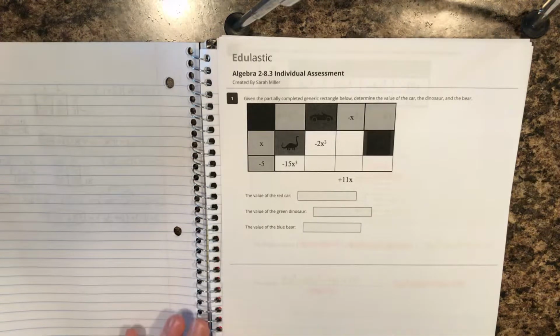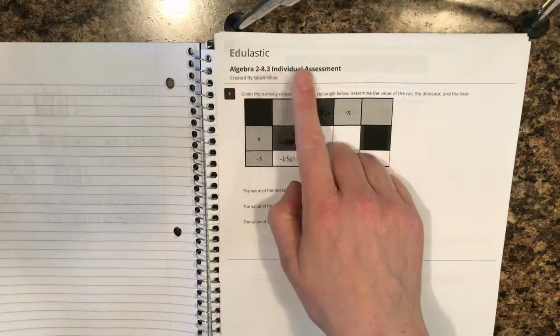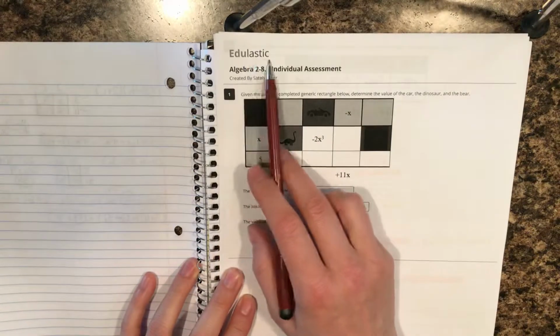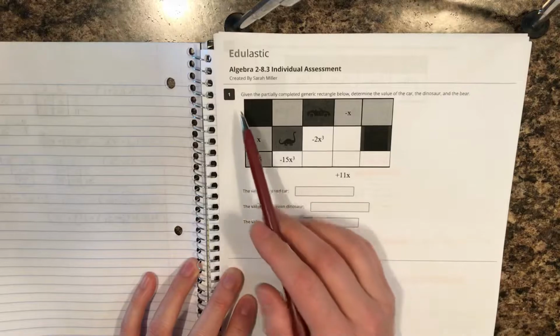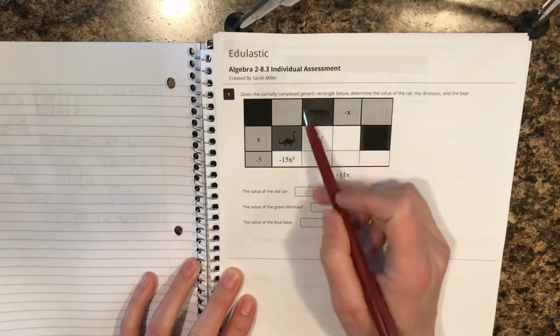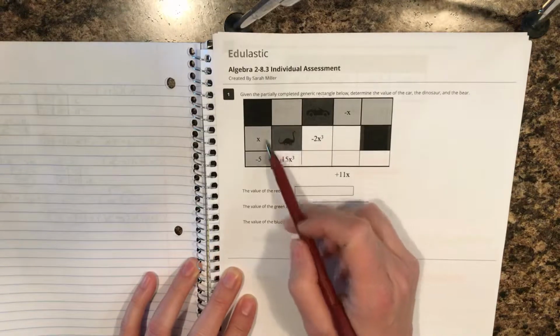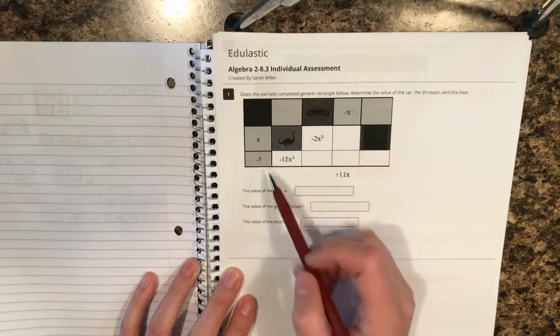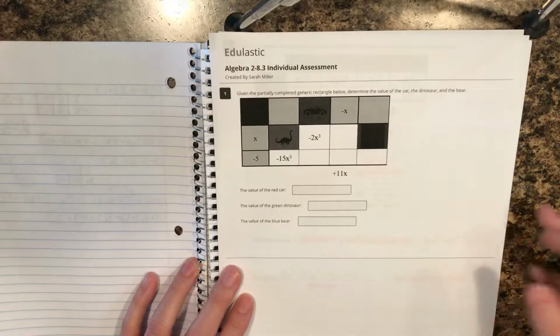All right, in this video, we're going to talk about the 8-3 individual test. And the first question, and we're going to start with the Edge Elastic and then move on to the paper pencil. The first question asked you to find the value of the red car, which is here, the green dinosaur, which is here, and the blue bear, which is here. So in order to find those things, you're going to have to complete what's called a Polydoku puzzle.